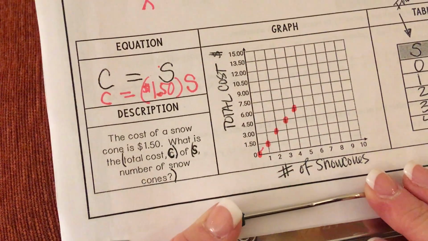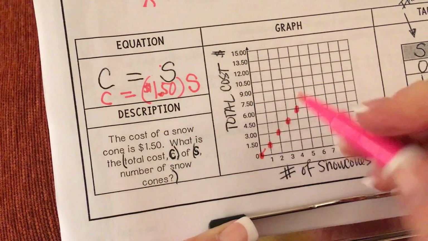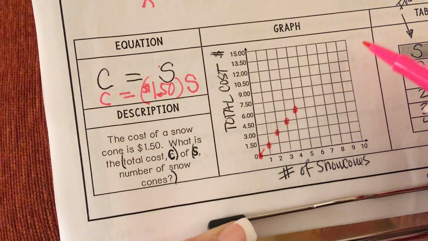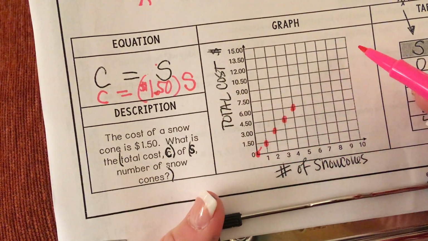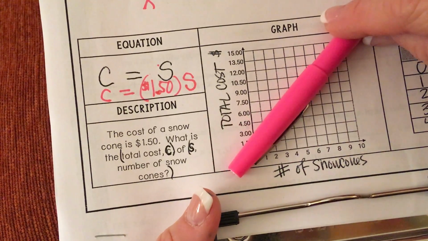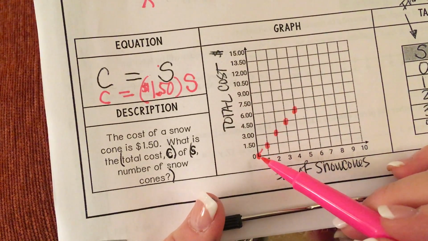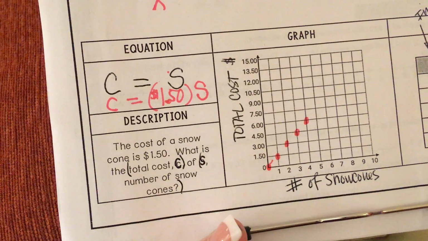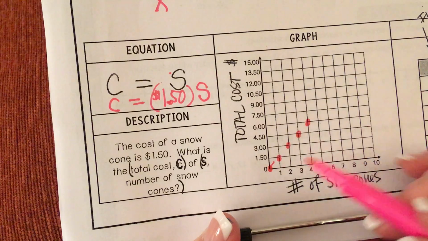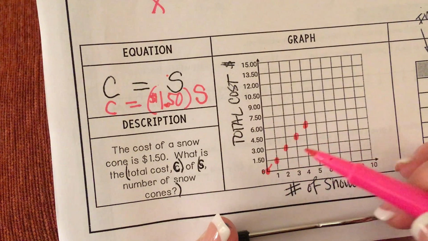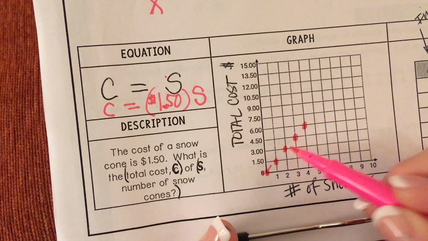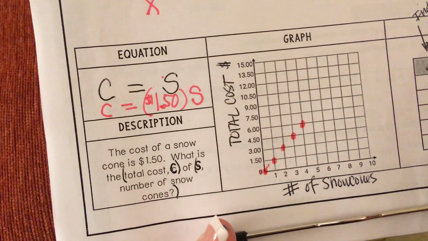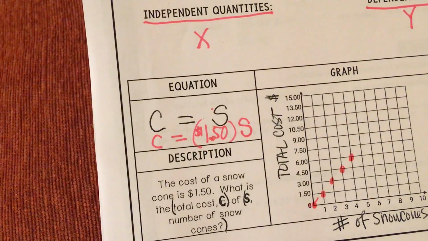Now this is a situation where it's really clear, even though this makes a line and it's so tempting to connect those dots, it's linear even if you don't connect it. It makes a line, it lines up. You don't connect them though. You don't say, oh, I want 1.5 snow cones, or I want 1.7 of a snow cone. You either get 0 snow cones, or 1, or 2, or 3. This isn't a situation where you're going to connect.